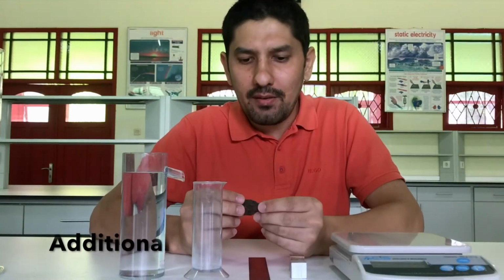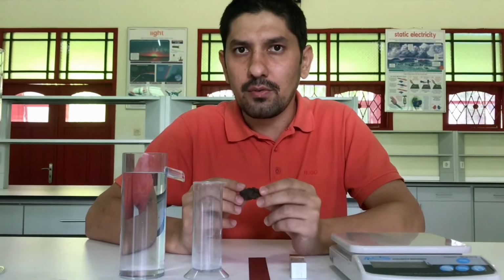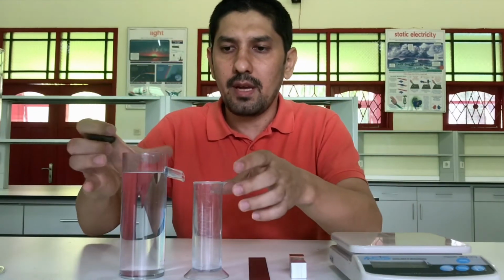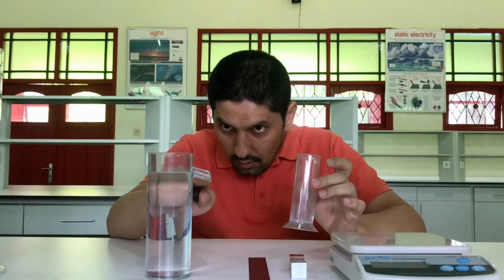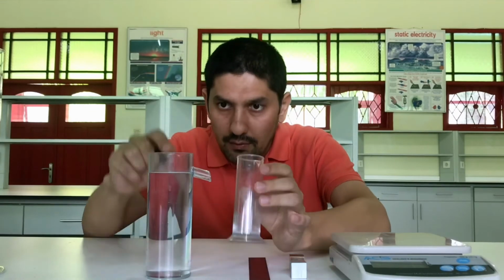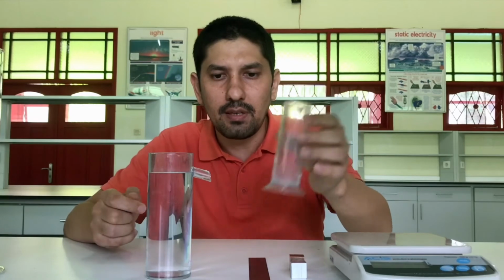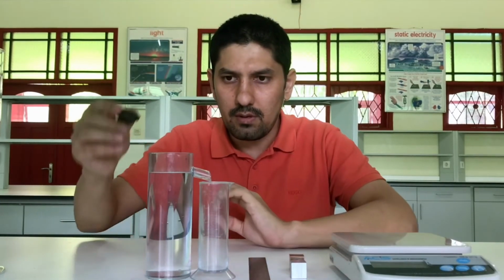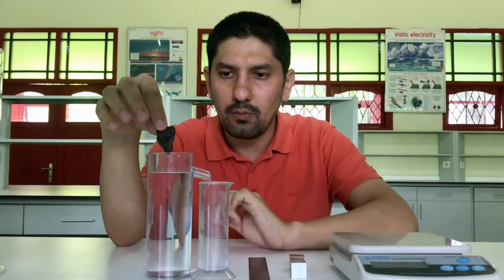Okay, here we have another way of using the volume displacement technique to measure the volume of an irregular shaped object. I have the same rock. I have a cup here with water exactly aligned with the hole, so if I put anything else in, the water will overflow. And I have the cylinder, which can be adjusted to fit here. When I put in the rock, water will be displaced.